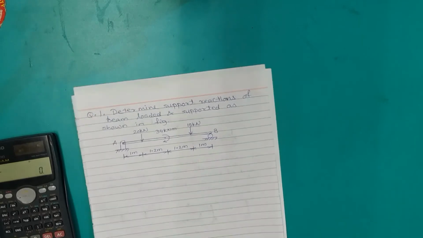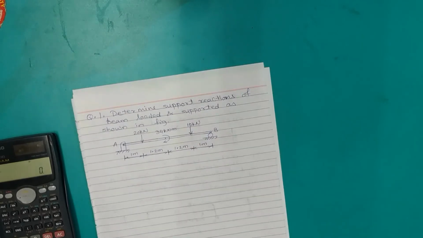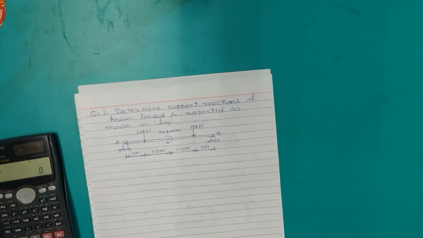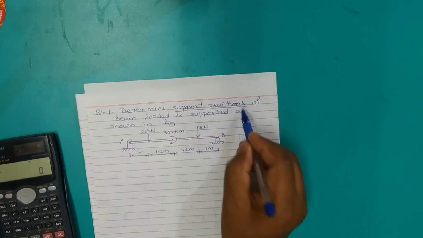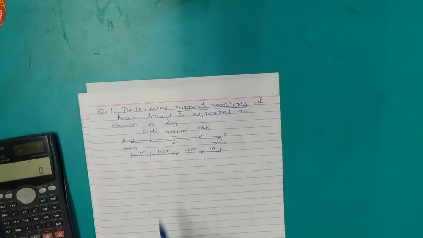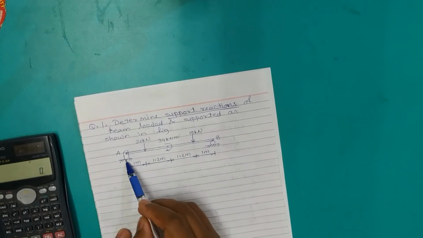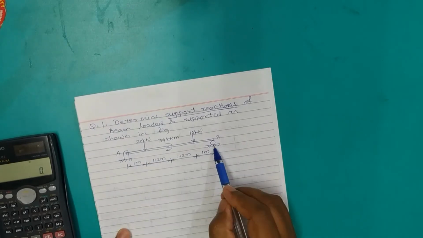So now we have to solve this. We have to solve the beam. Generally, whenever we say that we have to solve a beam, that means actually we have to find out the support reactions. We have to find the support reactions for the beam. As we identified, at point A we have a hinge and at B we have a roller support.